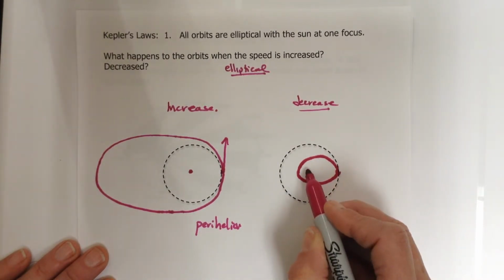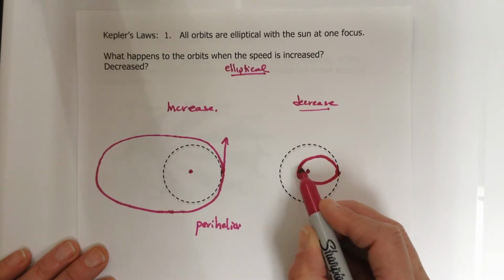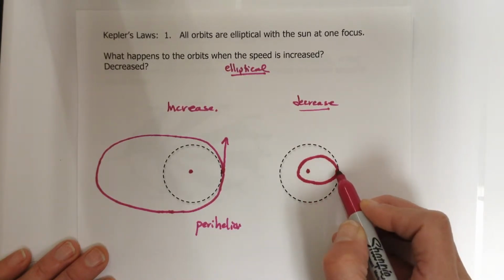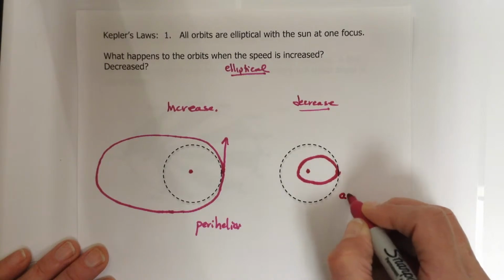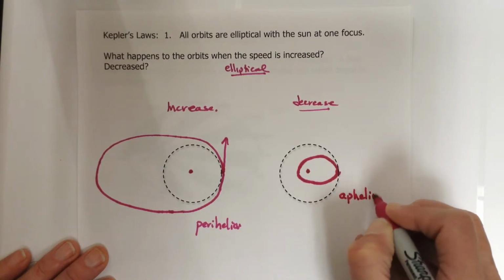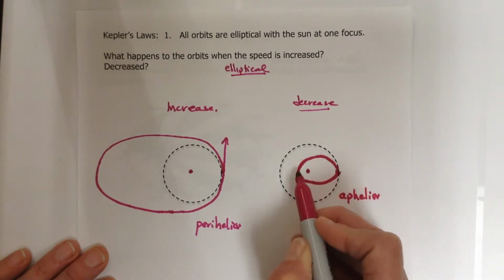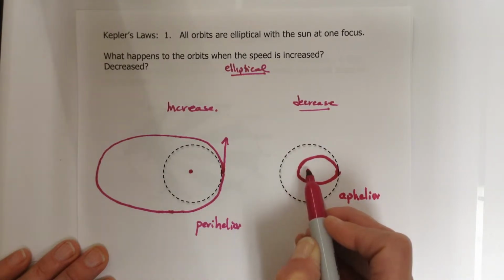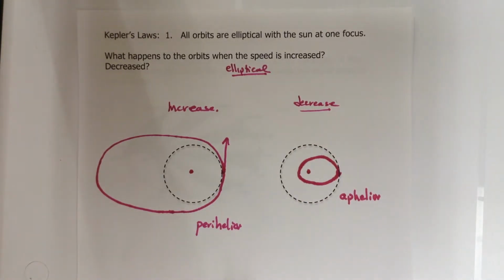So now the central parent here is at the far end. This, where it's moving the slowest, we call it the aphelion. And as it whips around here, this would be the perihelion position of the satellite. So it's always the fastest when it's closest to the parent body or whatever it is orbiting around. So that's Kepler's first law.